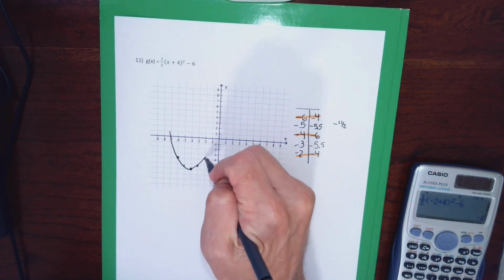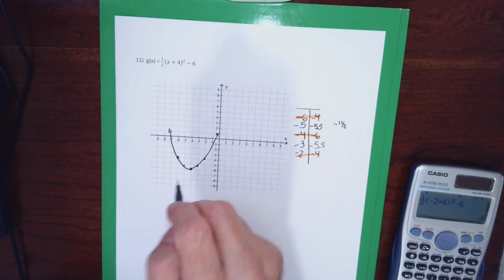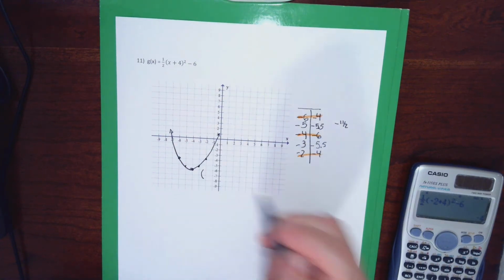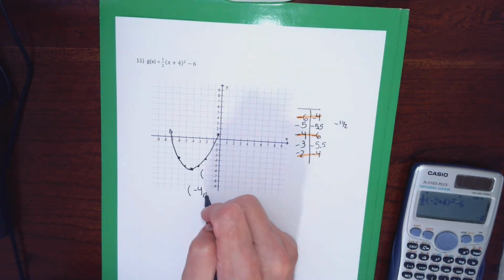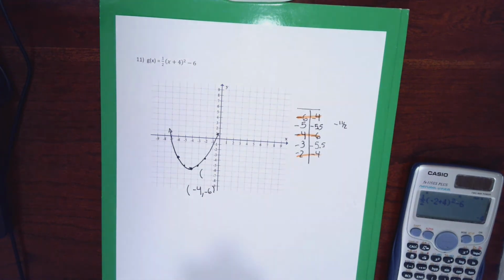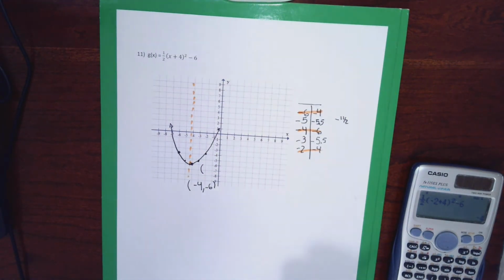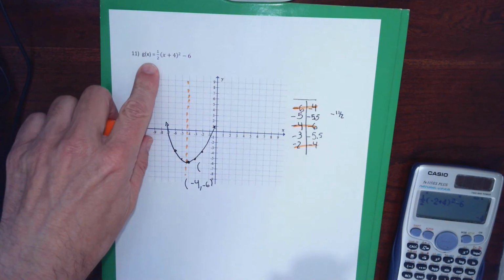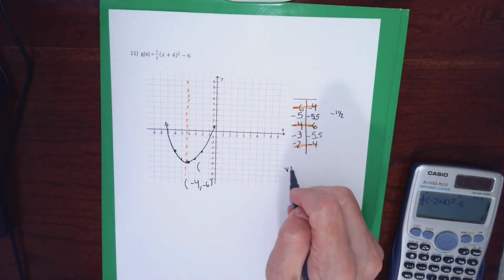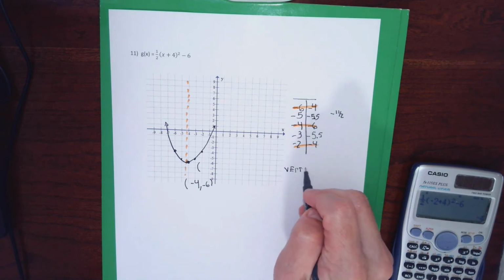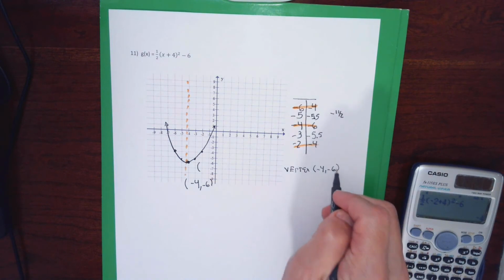Putting a fraction in front of the equation makes it really wide. My vertex is -4, -6. Let me draw in my axis of symmetry. It was a right side up parabola because the number in front of the parentheses is positive. So let me answer everything. The vertex is the point -4, -6.